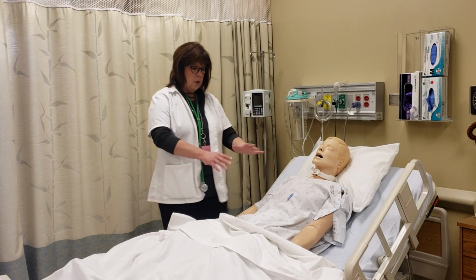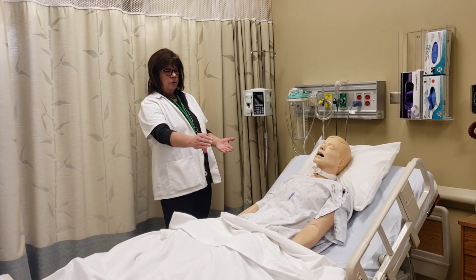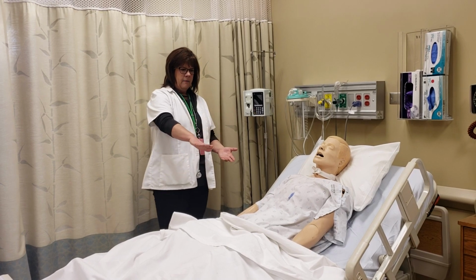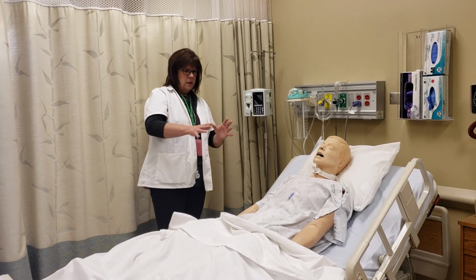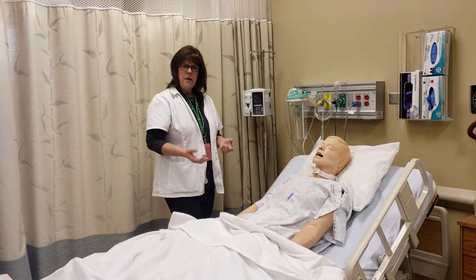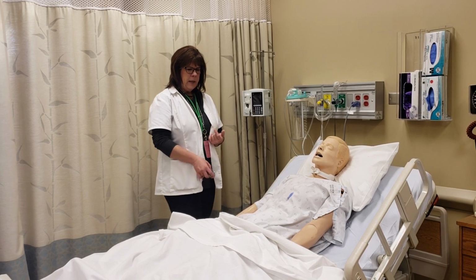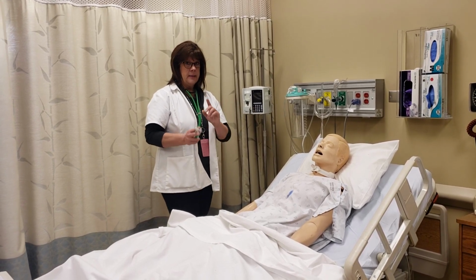You want to look. So you want to look at their abdomen. Does it look protuberant? Does it look concave? Or is it just flat? You're looking to see what it looks like. Or is it rounded? Any type of descriptors as to what it looks like. Then the next thing we want to do is listen.